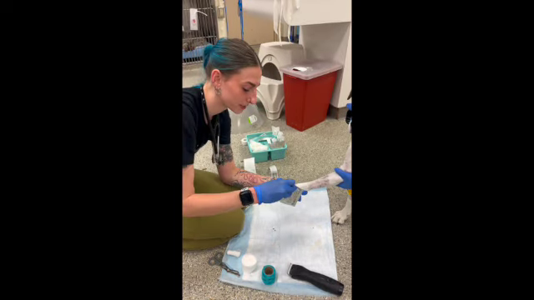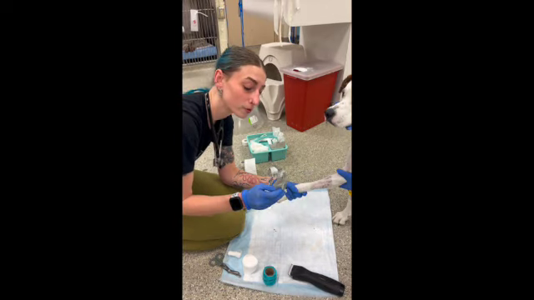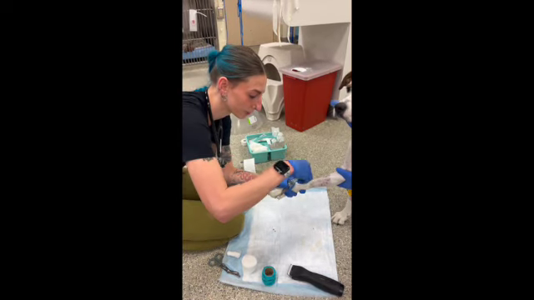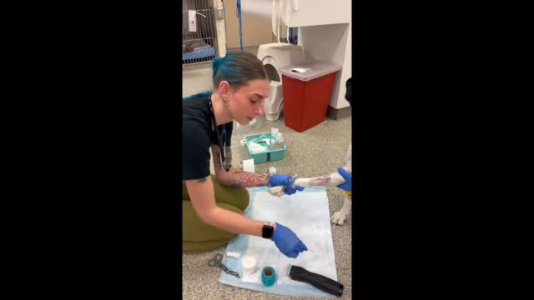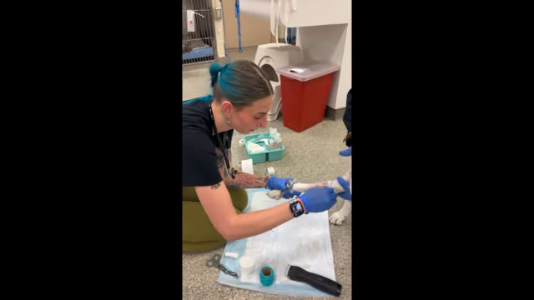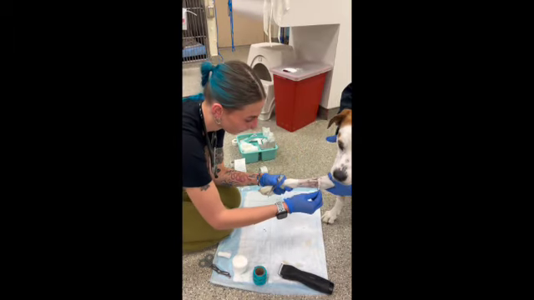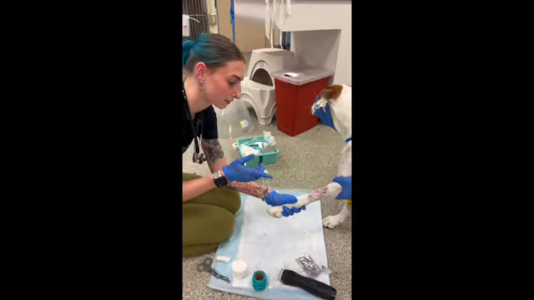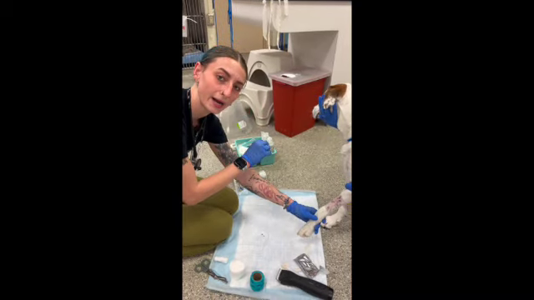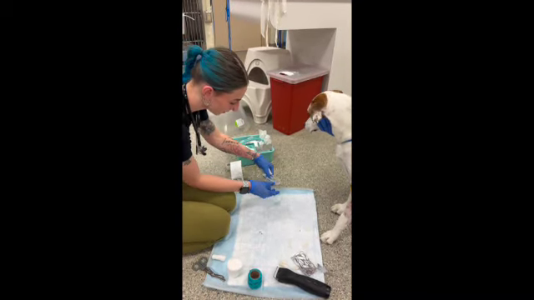And then now I'm just going to take my ChloraPrep and isopropyl alcohol swab sticks, and I'm going to swab the vessel 3 separate times. And I like to use the front and the back of each one just to help with extra cleanliness. All right, sweet girl. While that dries, I'm just going to prep my T-port and get my catheter ready. So I have an 18 gauge here that I have already got ready.